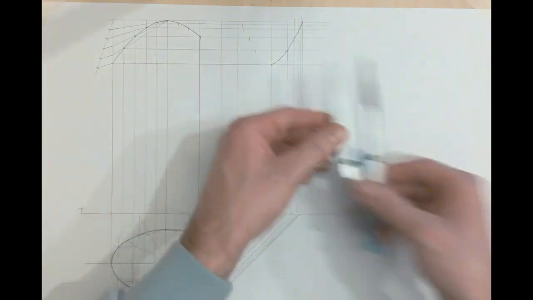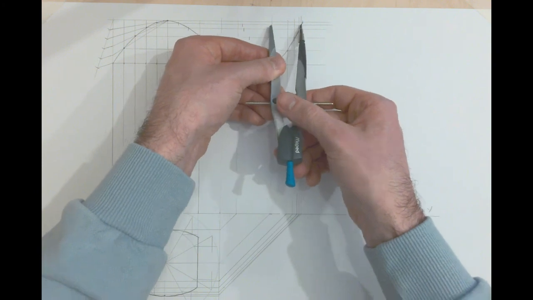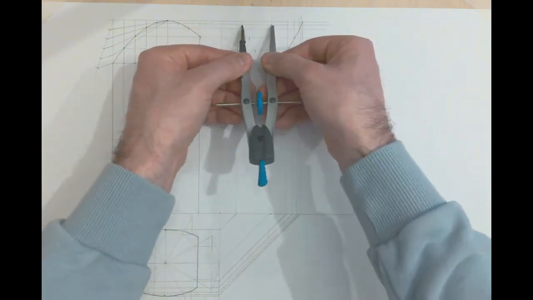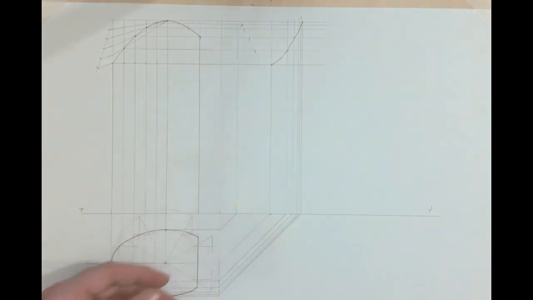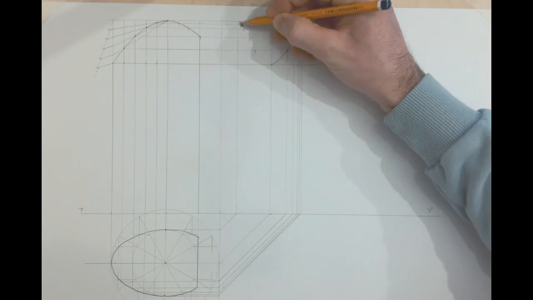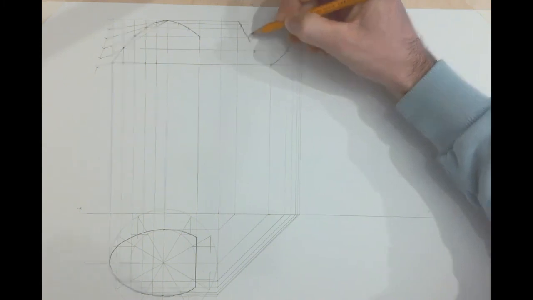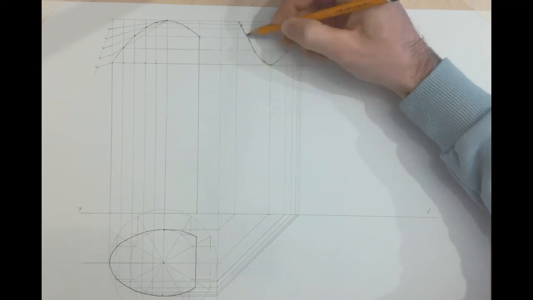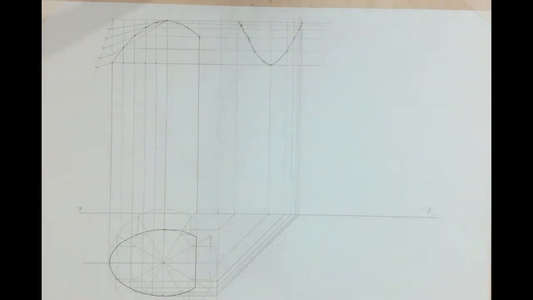The last one goes up to the top there. Okay, so that's my shape then on the left hand side.